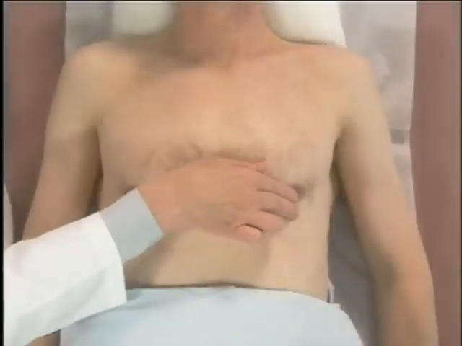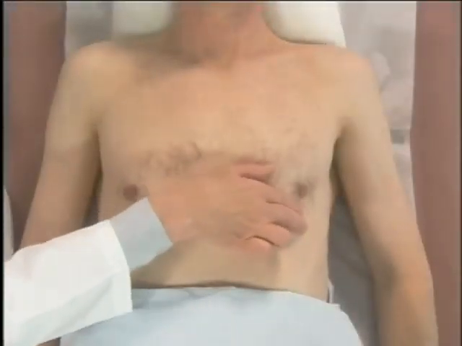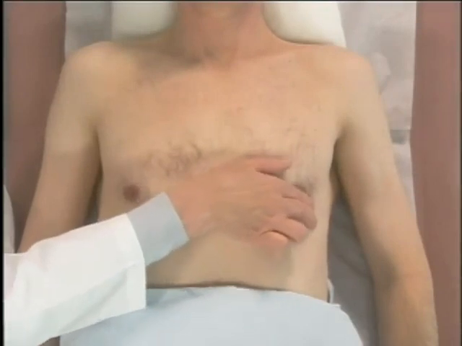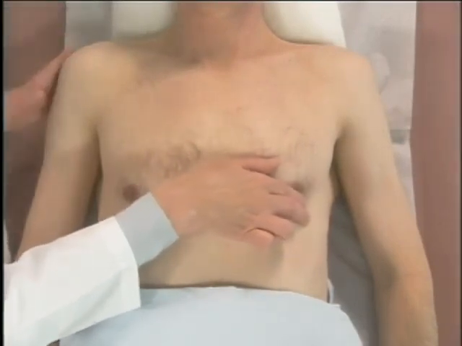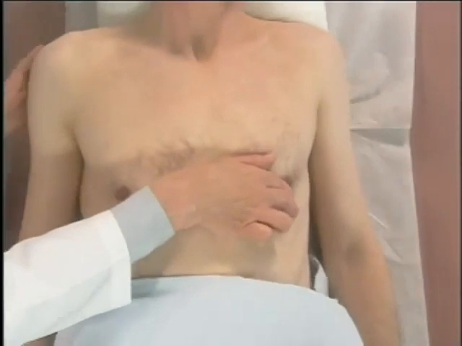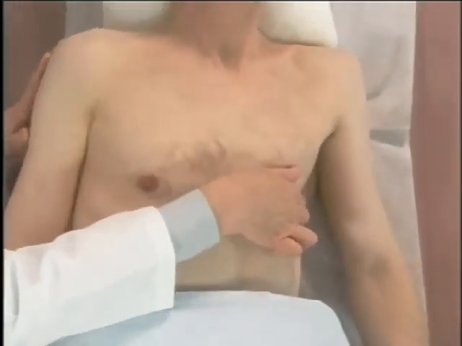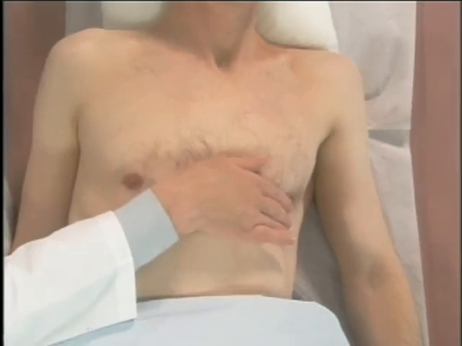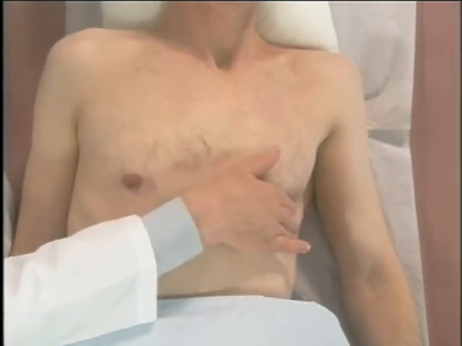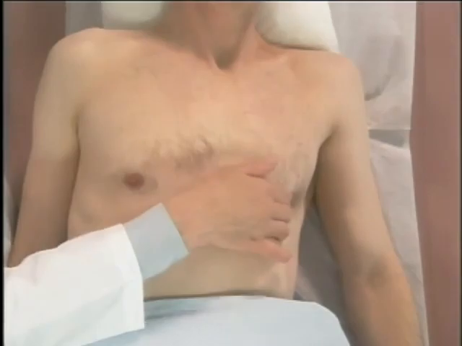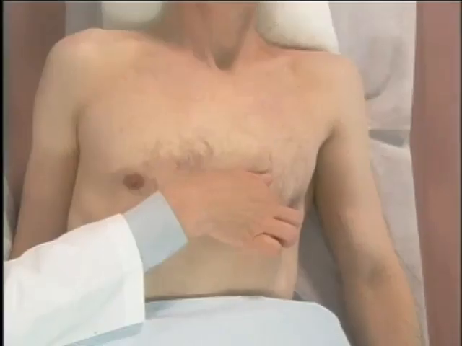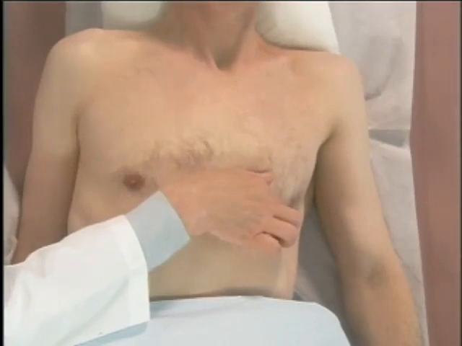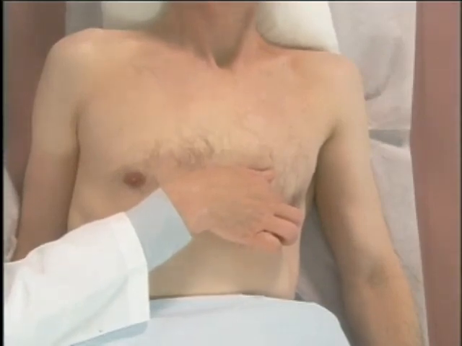If you experience difficulty in locating the apical impulse, ask the patient to roll onto his left lateral side. Can you tip over on your left side, please? That is, into the left lateral decubitus position. Palpate again using the palmar surfaces of several fingers. If you still cannot find the apical impulse, ask the patient to exhale fully and hold his breath for a few seconds. Exhale fully for me and hold your breath for a few seconds.